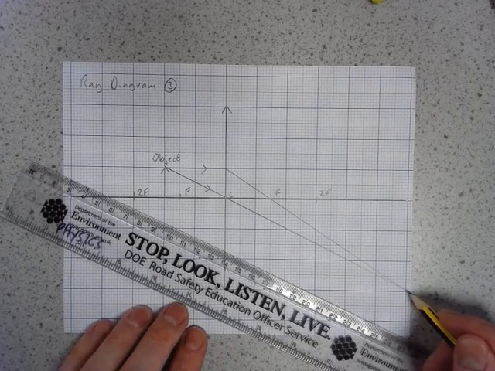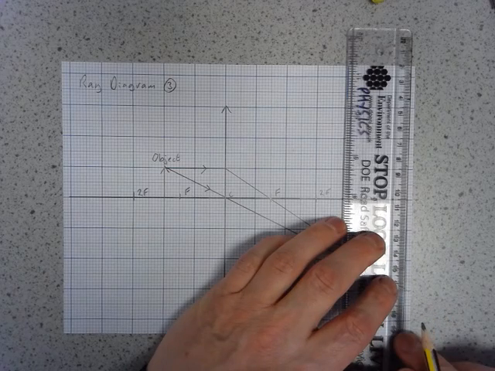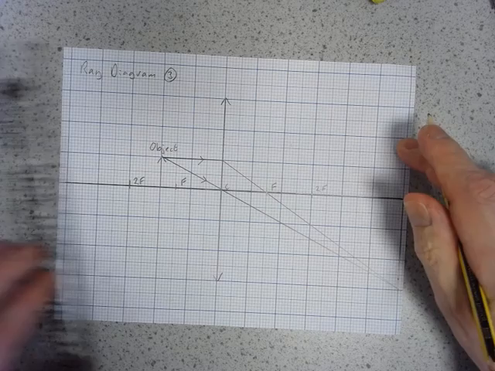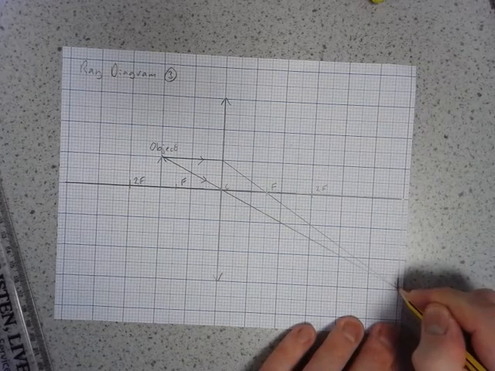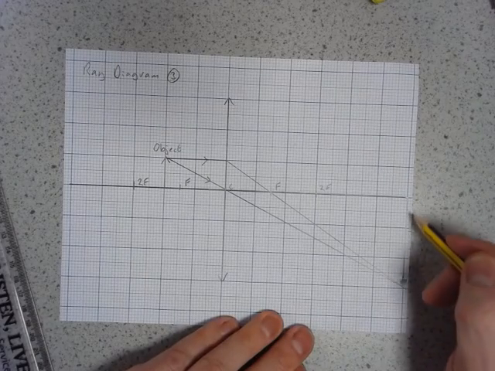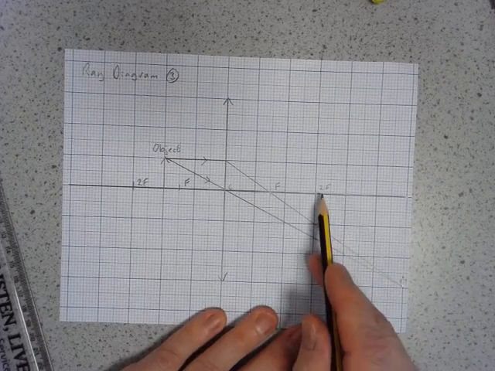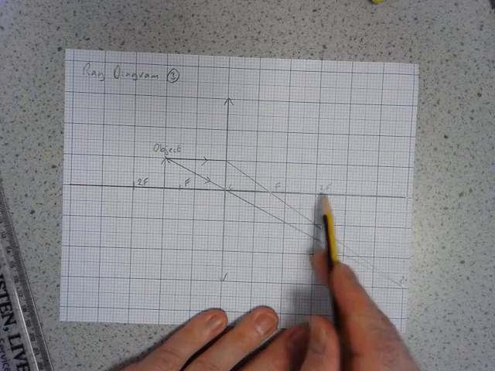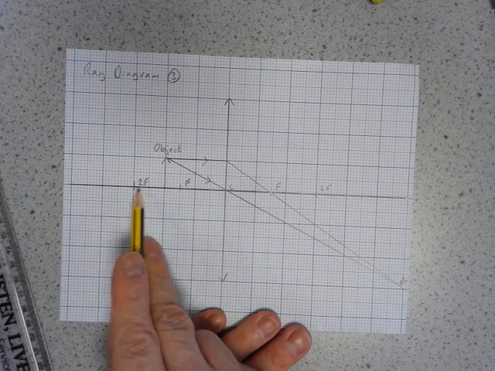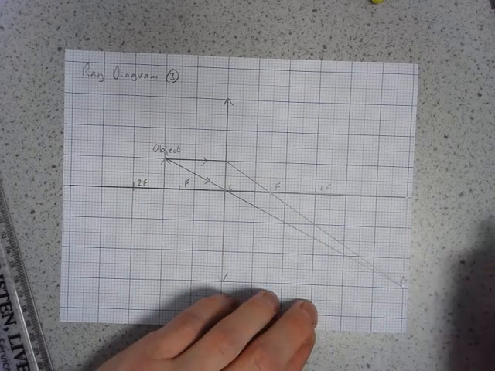just here. So we just managed to fit it onto the page. It hasn't fallen off. The image is now huge. It's considerably magnified, and as you might have guessed, it's moved from 2F out to well beyond 2F. So when the object is in between 2F and F, the image is beyond 2F.